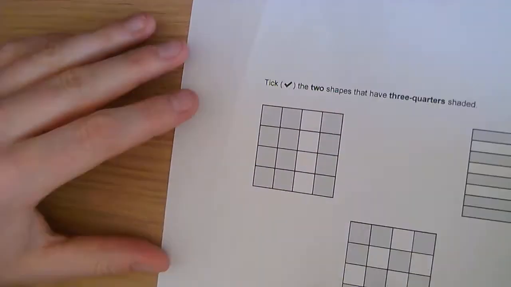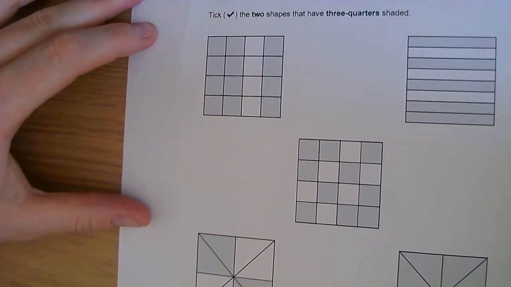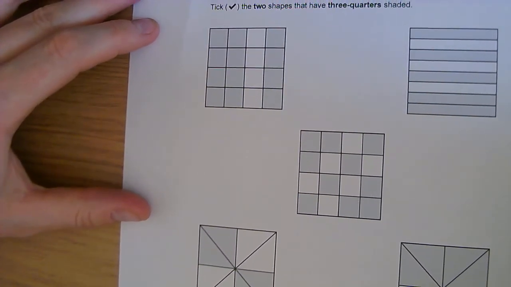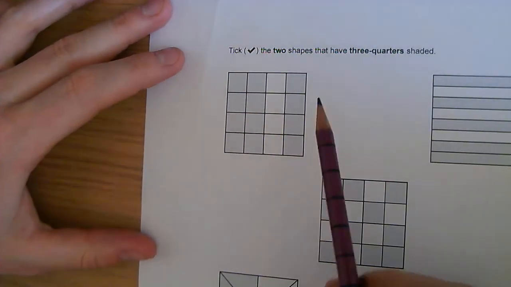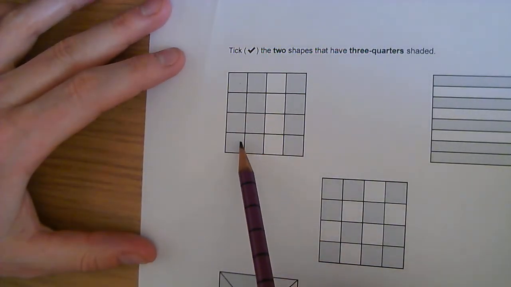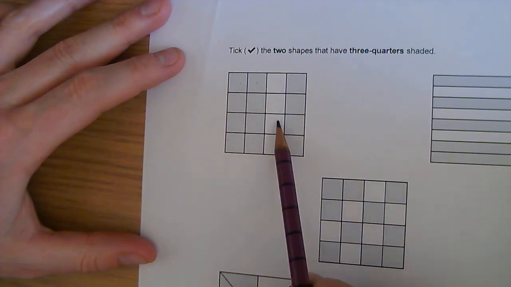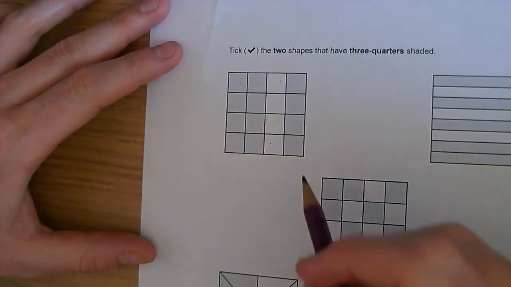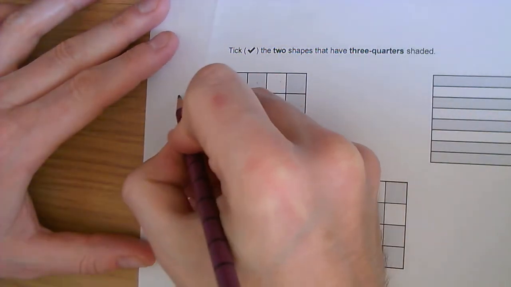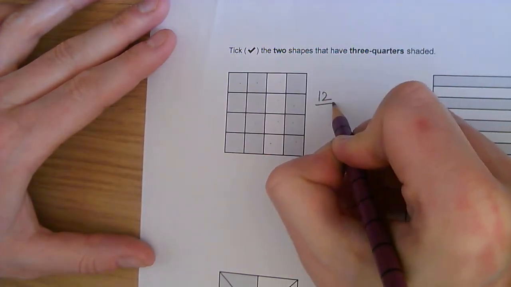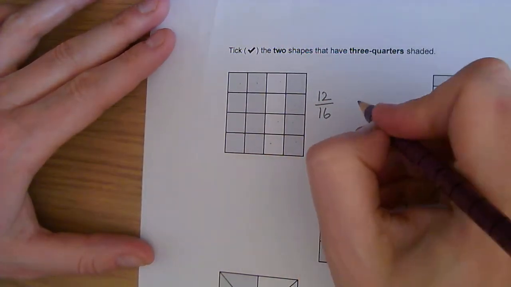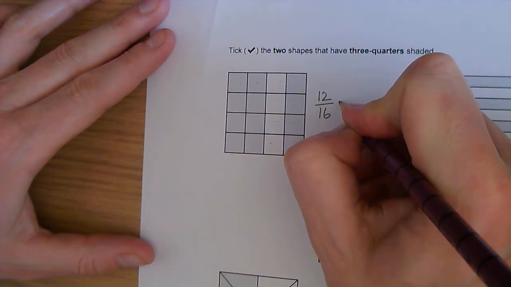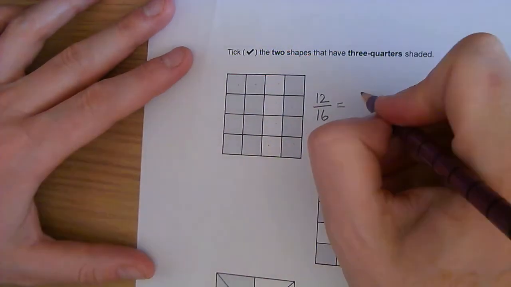Right, let's look at one more. Tick the two shapes that have 3/4 shaded. So here we've got 1, 2, 3, 4, 5, 6, 7, 8, 9, 10, 11, 12, 13, 14, 15, 16 coloured in, and we've got 12 out of 16 coloured in. Now, does that equal 3/4?